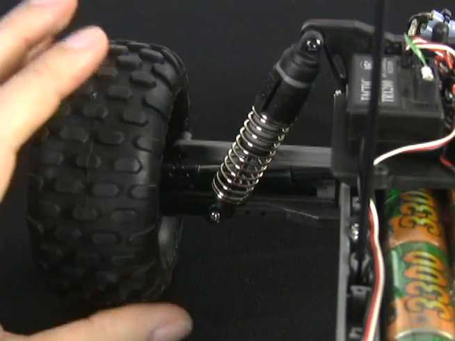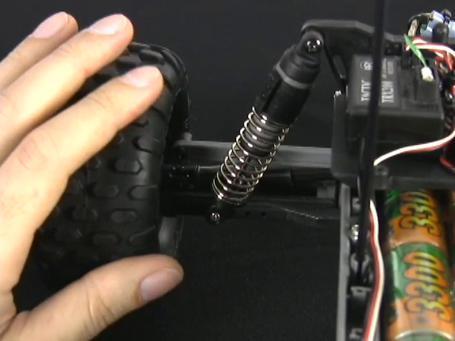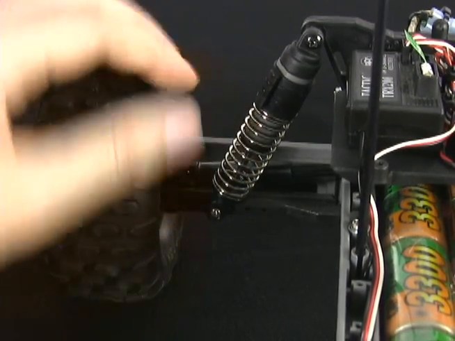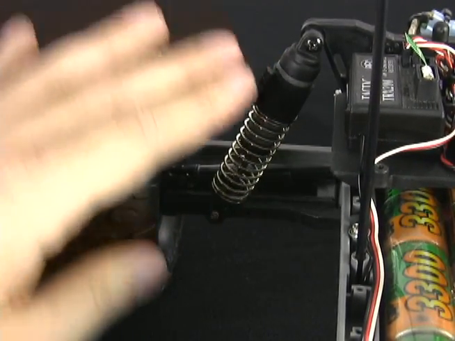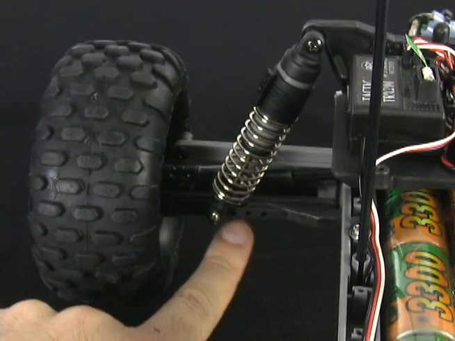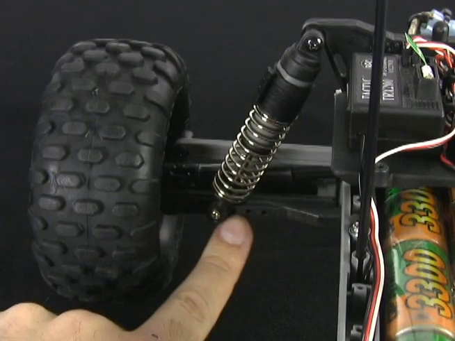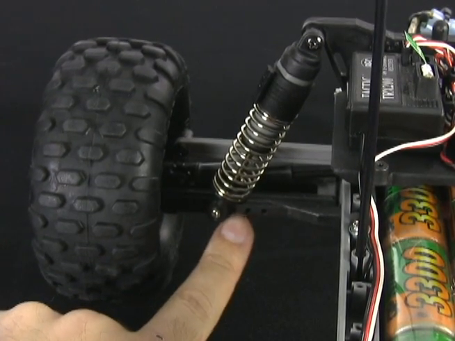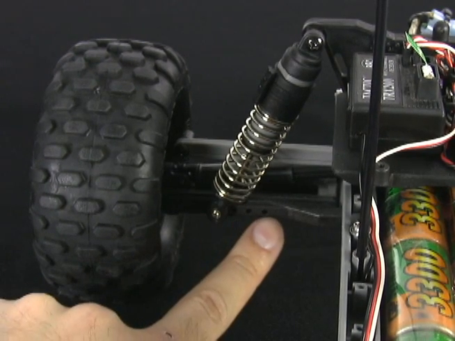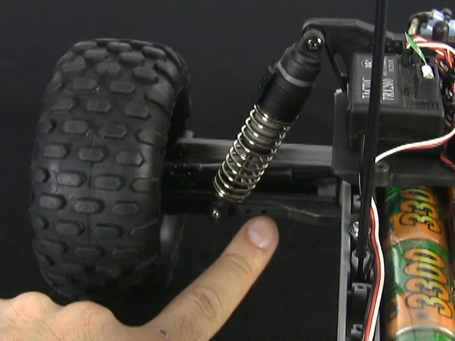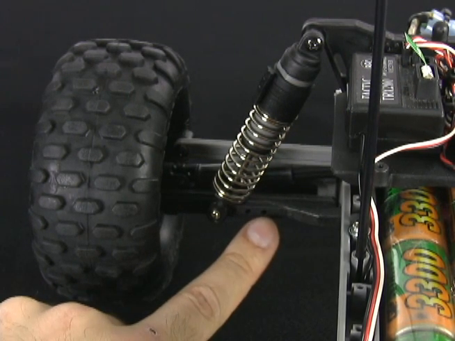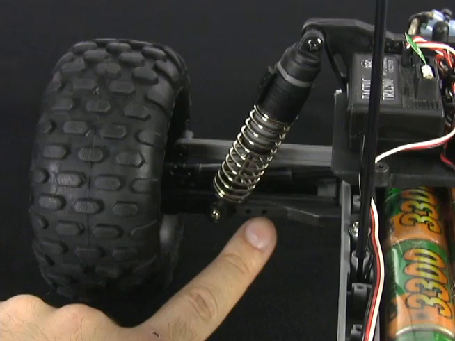Here you're looking at the right rear corner of the URC cutaway truck. I've got a spring on there, I've got some light oil in the shock, and I've got some preloads to set the height of the vehicle where I want it to be. But notice down here, there are multiple holes on the suspension arm, or the A-arm, where this shock can be mounted. Using these different mounting points will have a number of different effects on the overall stance and handling of the vehicle.